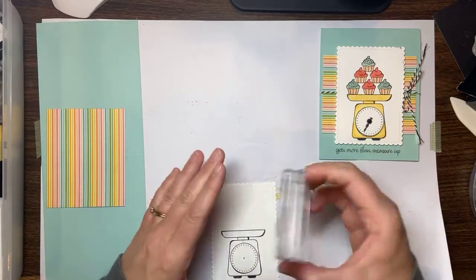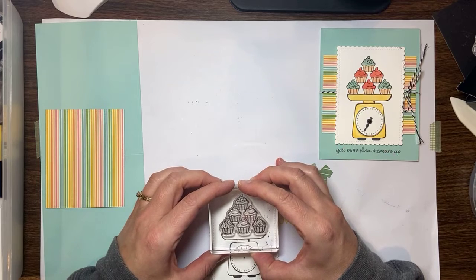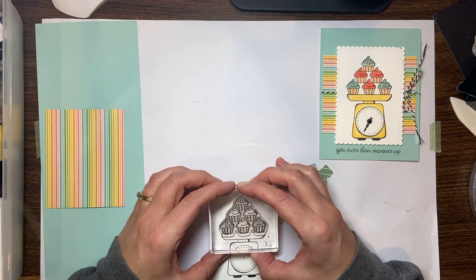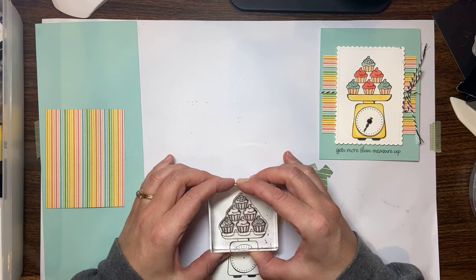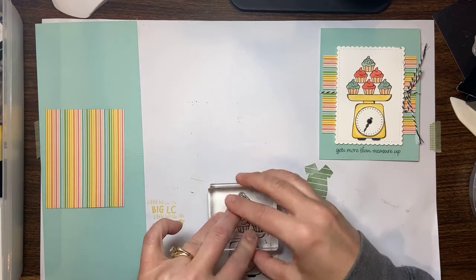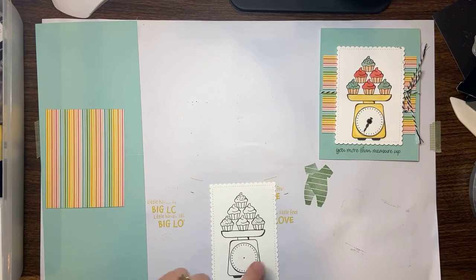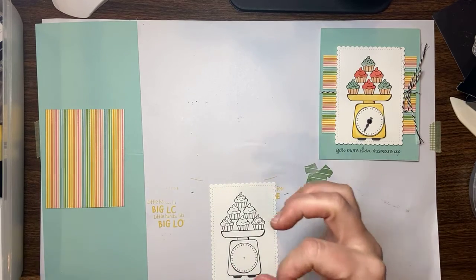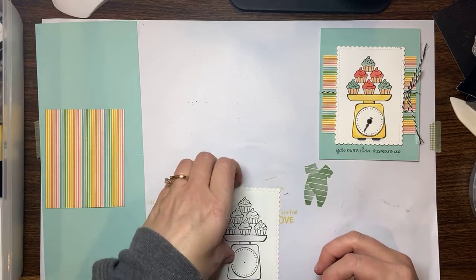All right, so I'm going to stamp those. And once again, because these are see-through, you can kind of see right where to line the cupcakes up with the edge of that scale. And you can stamp them and make them look like they're just sitting right there on the edge.